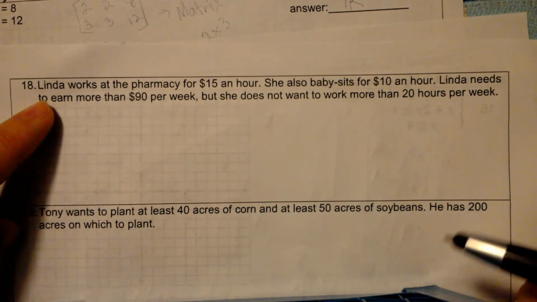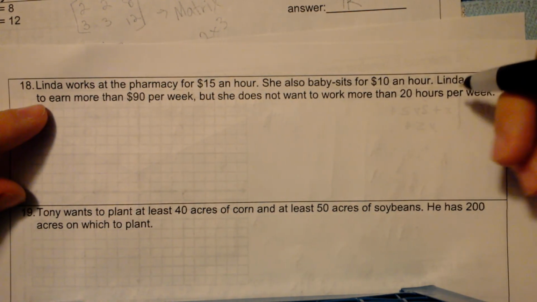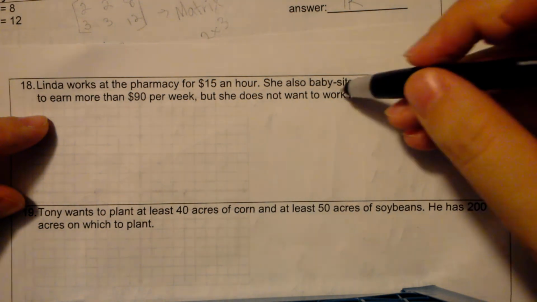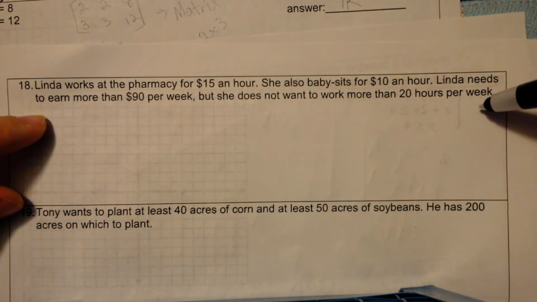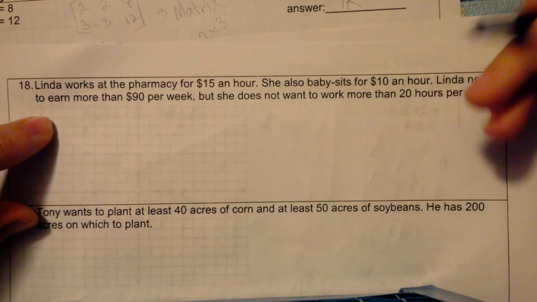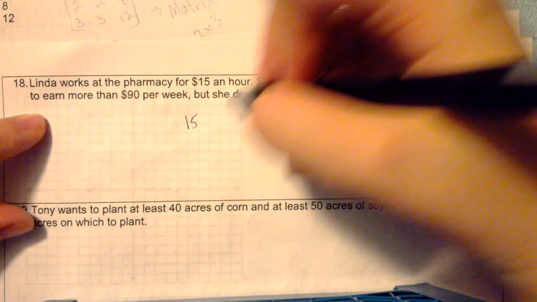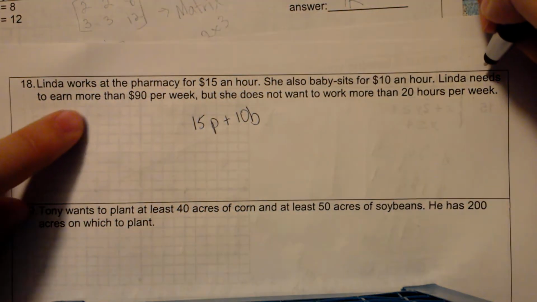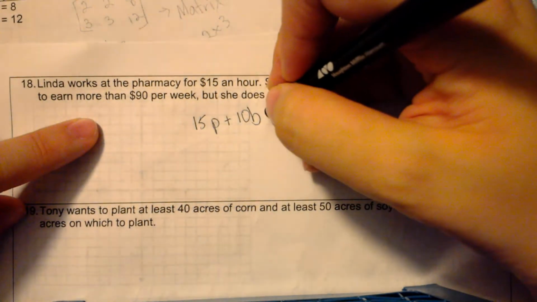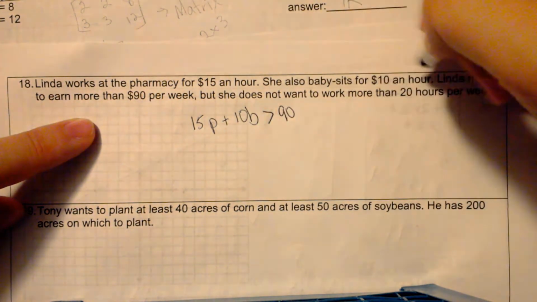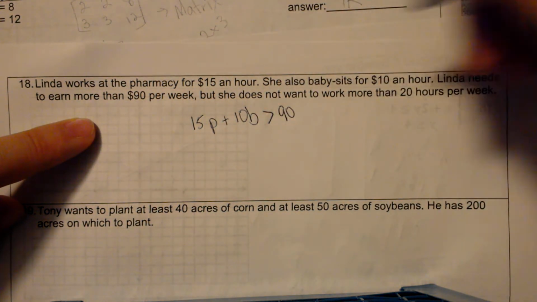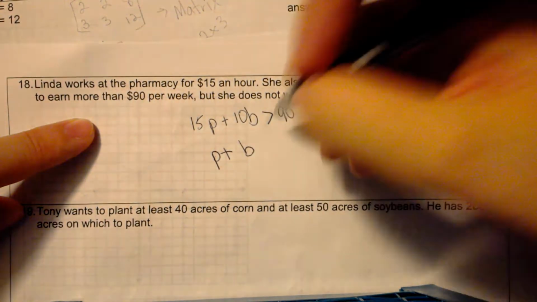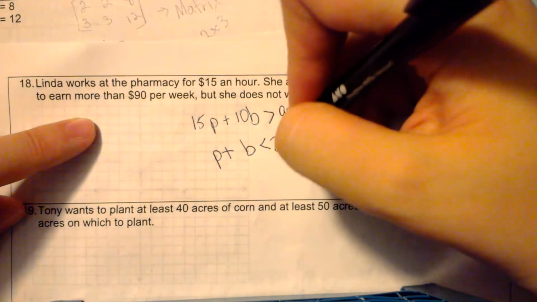Then 18, this girl works at a pharmacy for $15 an hour. She babysits for $10 an hour, and she needs to earn more than $90 per week. But she doesn't want to work more than 20 hours per week. She's got some problems. So 15, the pharmacy, 10, babysitting, and she needs to make more than 90. And she doesn't want to work more than 20 hours a week. So the pharmacy plus babysitting has to be less than 20 hours per week.